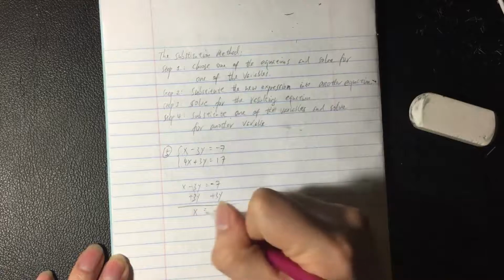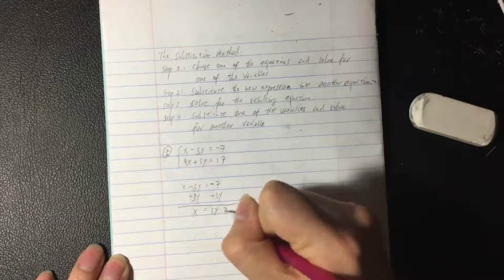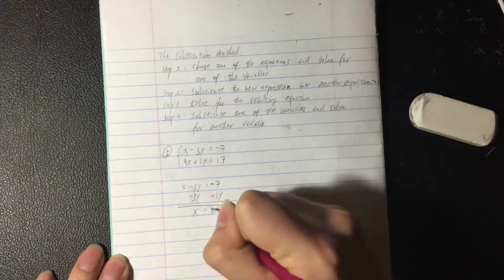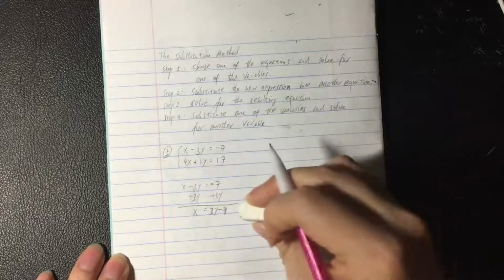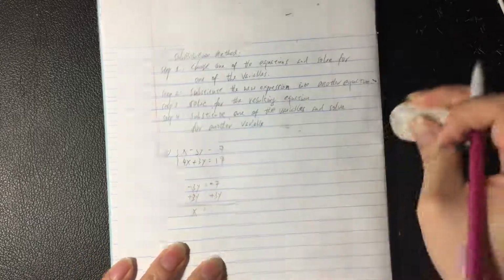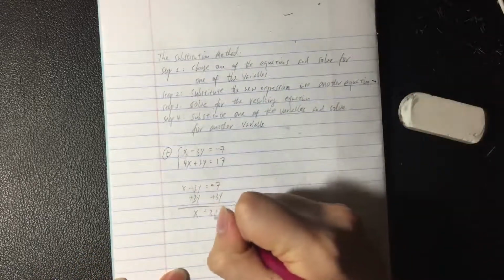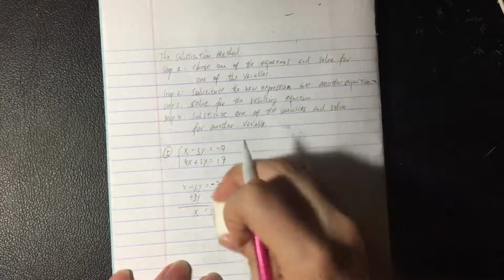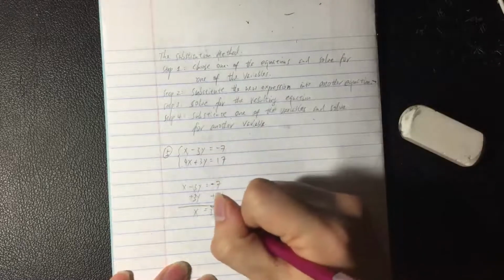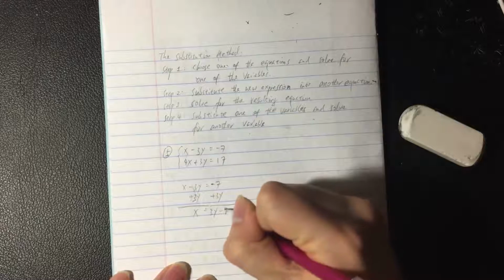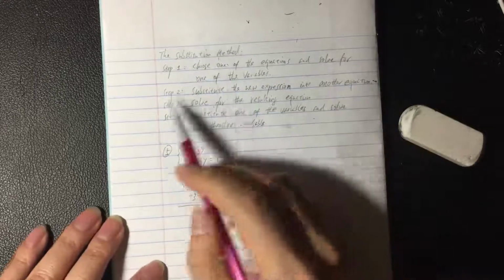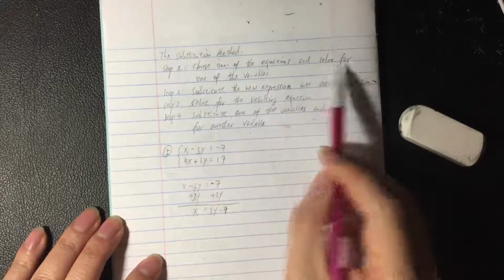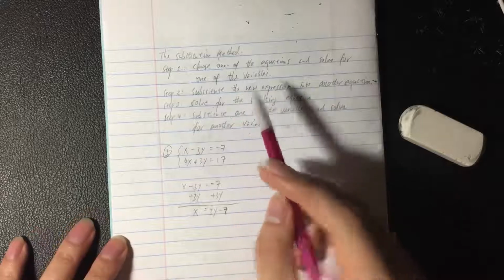To make it easier, I write 3y minus 7. Writing the positive term in the front will be easier. That's step 1.